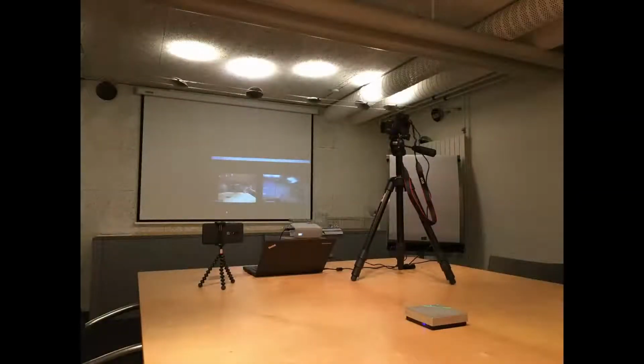setup here. I think I'm going to go back to this setup actually, because this shows every aspect of it. So it has the projector, it has the phone, it has the laptop, it has the camera, and it has the conference speaker. I'm going to assume that you already have a phone. So for the phone, all you need is some kind of tripod.